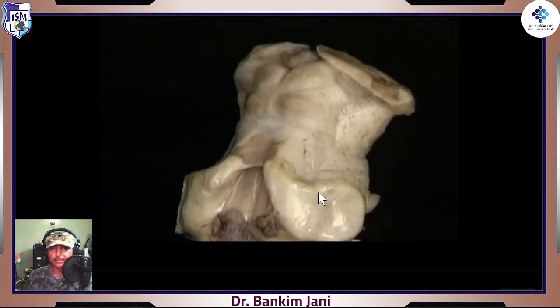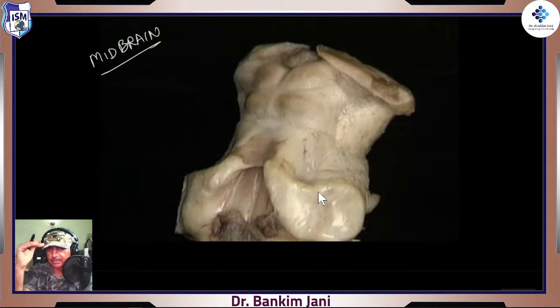Taking our discussion further, now we are on the top part, the midbrain. We talked about the pons and the medulla oblongata, and now we are on the top. Over here are things which we already know.